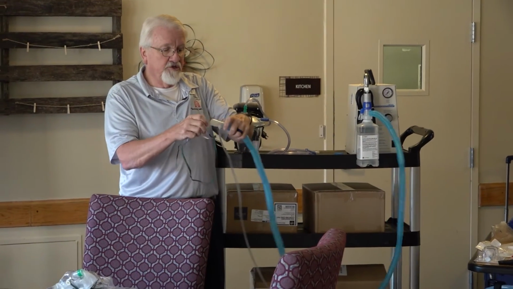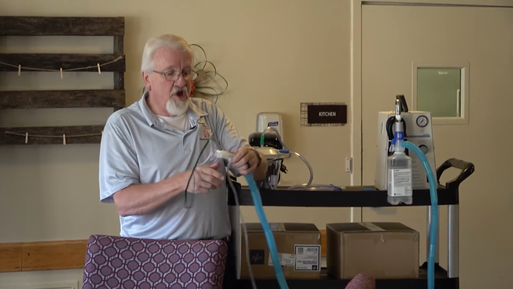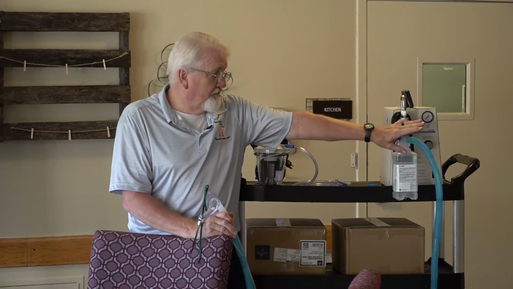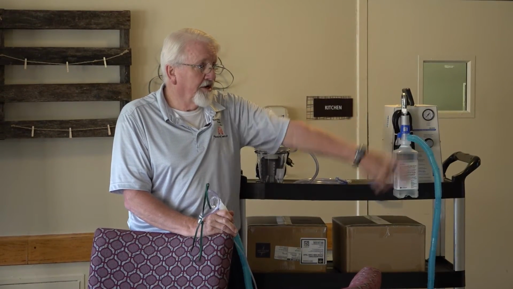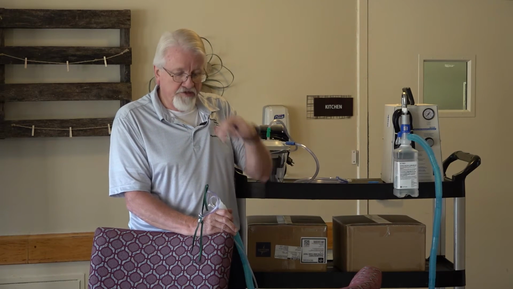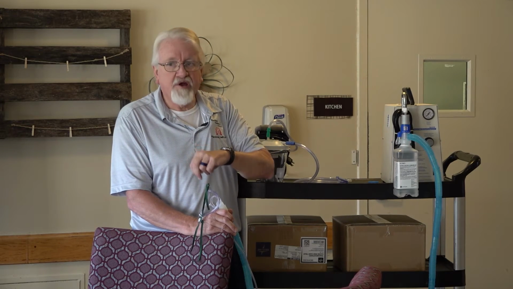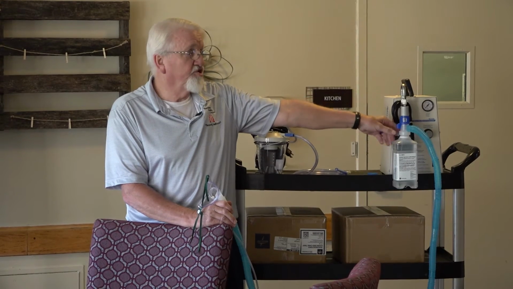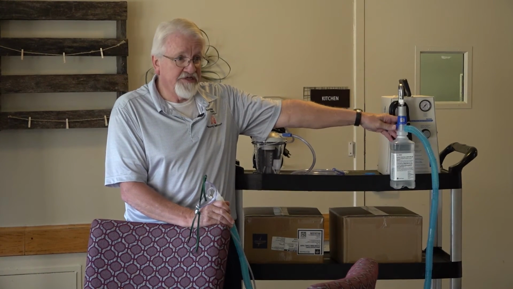You can put this in line either here nearest the patient, or most folks will put it back here and let it bleed in, but anywhere in line. The only difference is you may want to have an oxygen analyzer to see actually what you're putting out at the end, because remember, you are entraining air in addition to controlling the humidity with this.